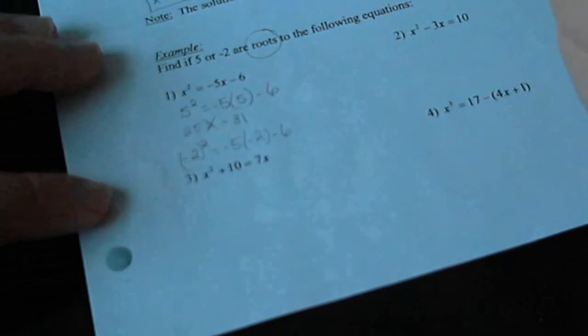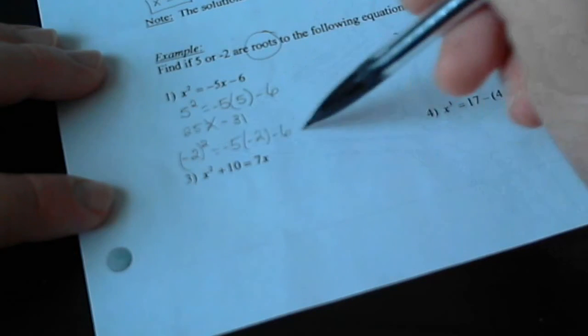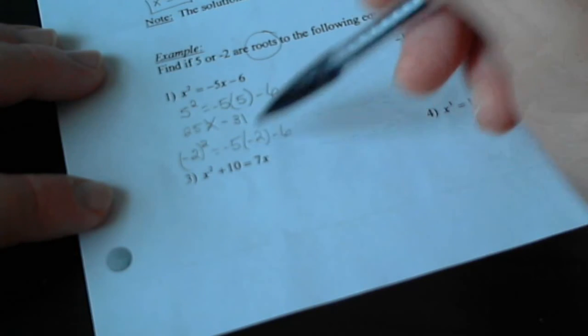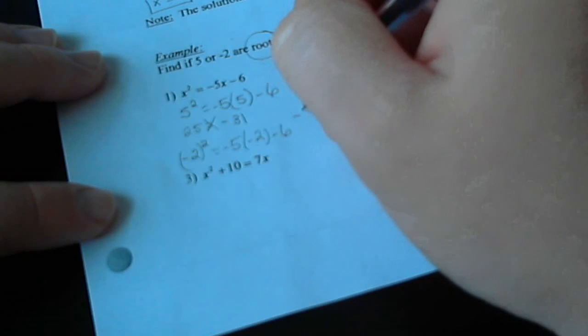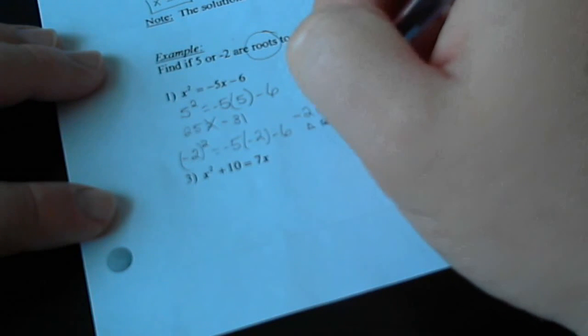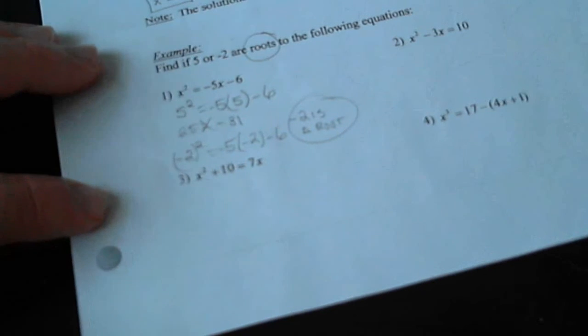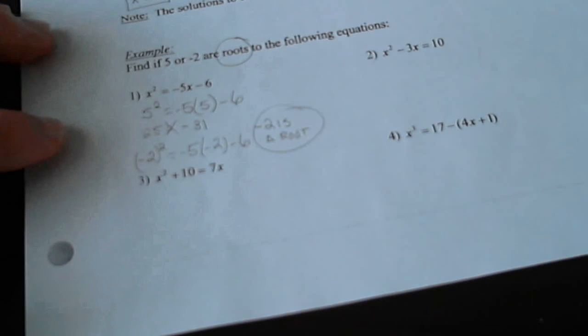Let's try negative 2. We have negative 2 squared is equal to negative 5 times negative 2 minus 6. Alright. Negative 2 squared is 4, so what we need to do is see if this goes to 4 over here. And if it does, then negative 2 works. Negative 5 times negative 2 is positive 10. 10 minus 6 is, there's our 4. So negative 2 is a root. 5 is not. Okay, we'll try the other 3 examples together in class. If there was anything that you thought was confusing, make sure you go back and rewatch that section of the video.